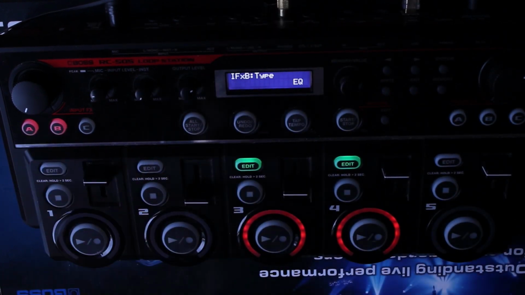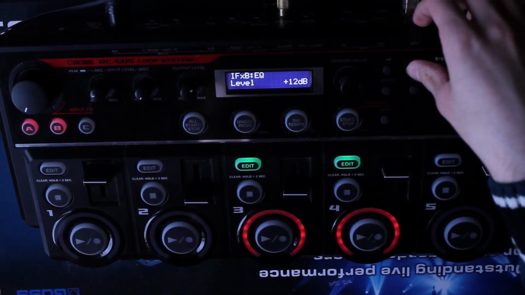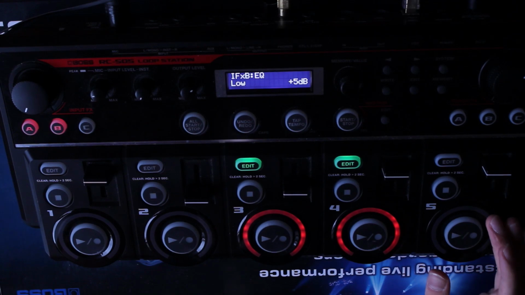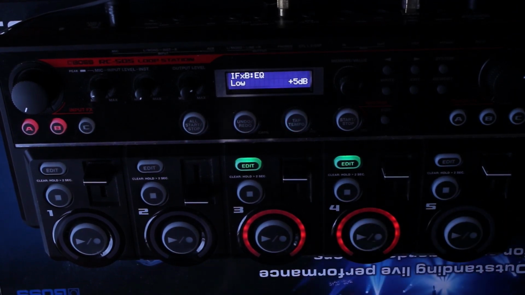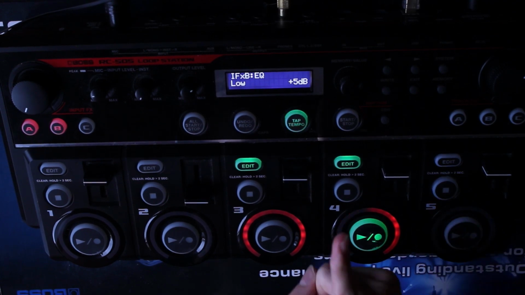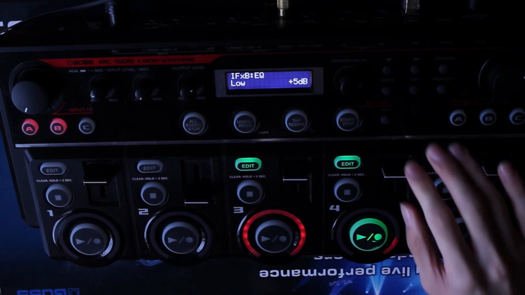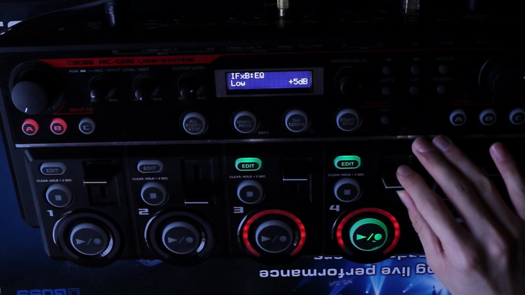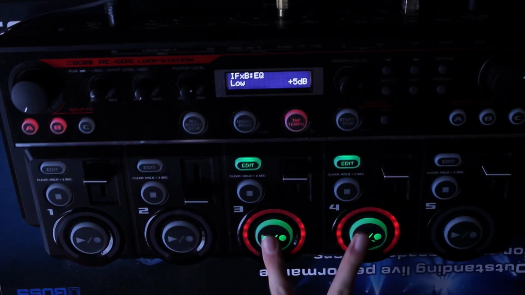Okay, and now, guys, we are going to change the lows from the EQ as always to +5 for the kicks, remember. And we are going to put on the last track the kicks, which will go in this pattern. So let's do this.